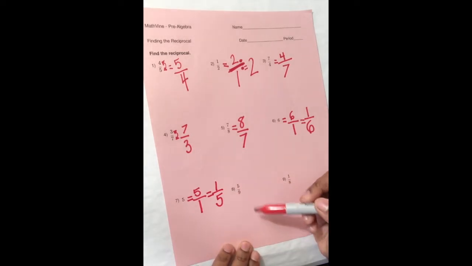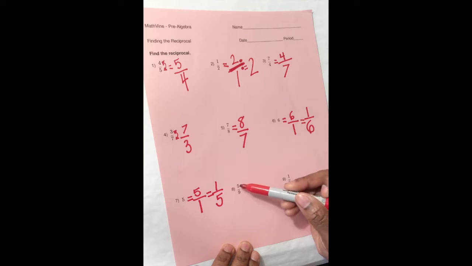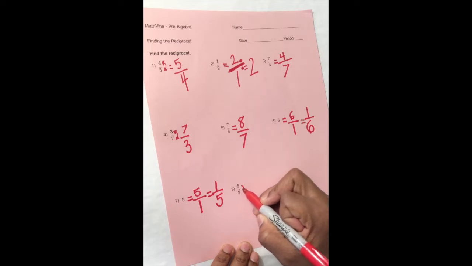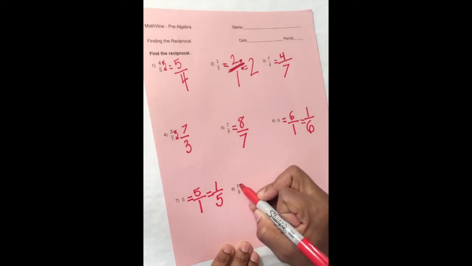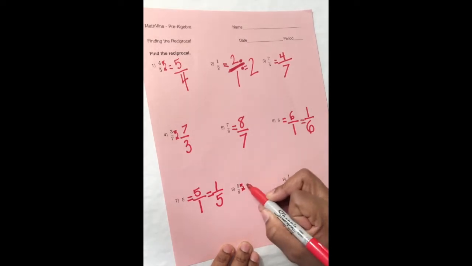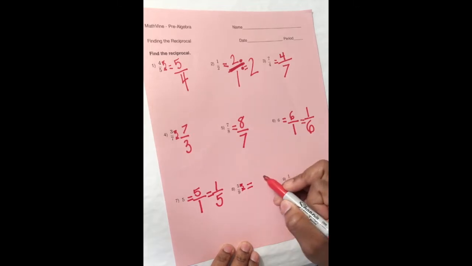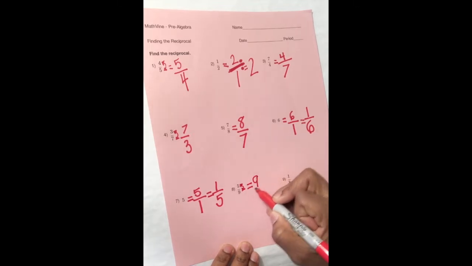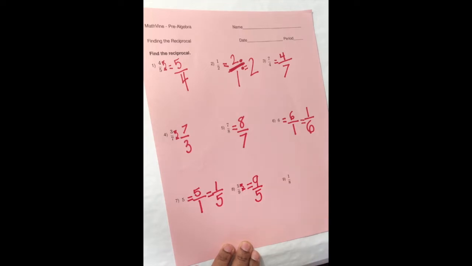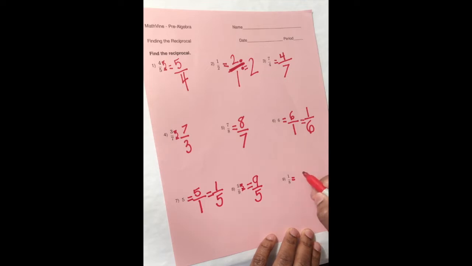Let's look at number 8. 5/9. What is the reciprocal of 5/9? Quite simple. We're just going to flip these. We're going to change the numerator with the denominator. I end up with 9/5. And number 9, 1/8. What is the reciprocal of 1/8? I end up with 8 over 1, which is the same thing as what?